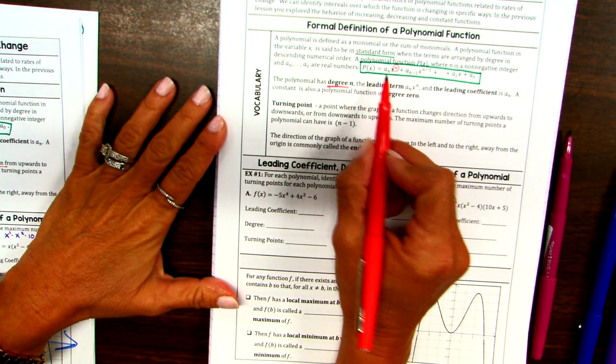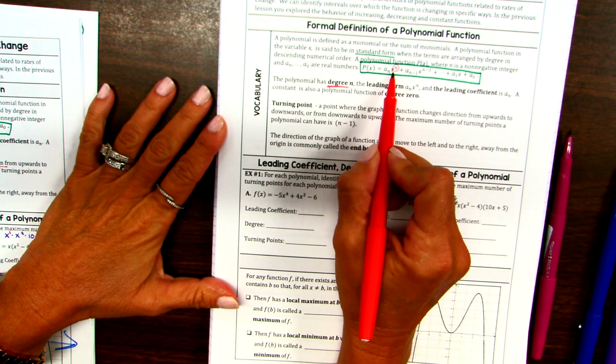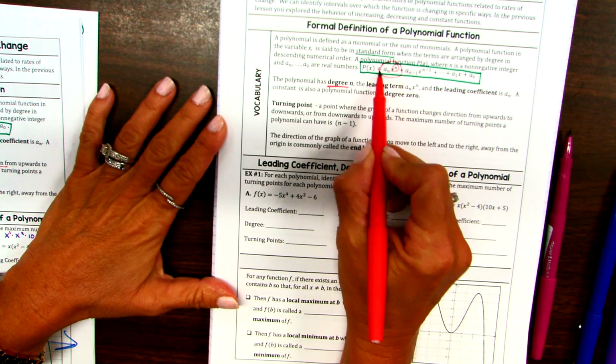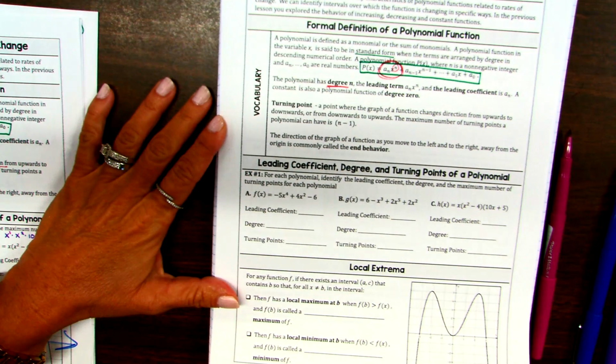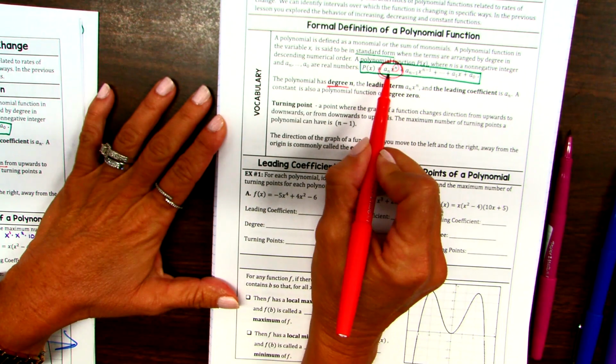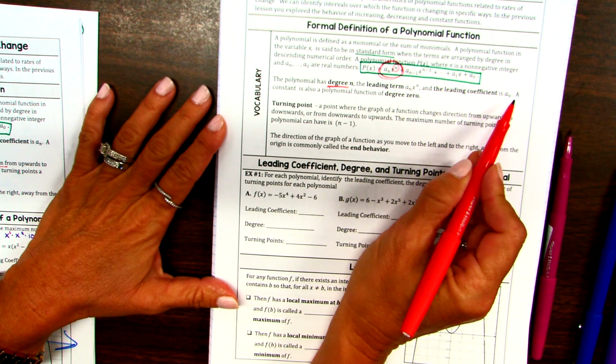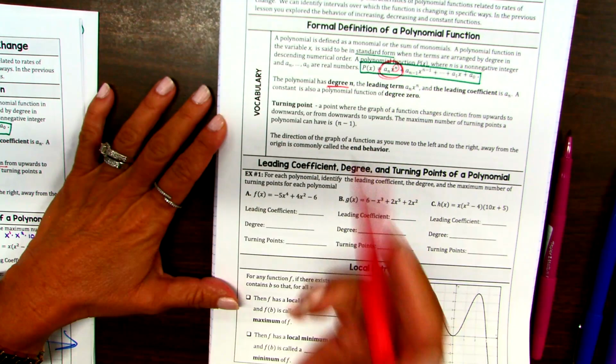We have a leading term. That's the number and the letter and the exponent, that whole first term. That's called the leading term. And then the leading coefficient would be the number in front of the variable, that a sub n, okay? And we'll break all that down here in a second.